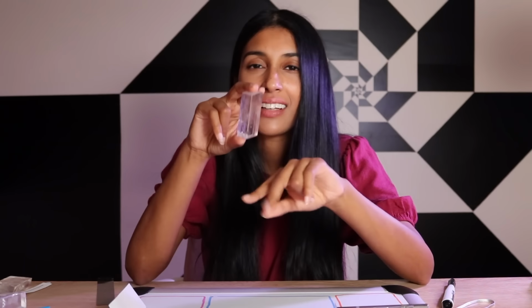This calcite will split any incoming light into two different polarizations, and exactly what those two polarizations are will depend on how you orient the calcite. So if I orient the calcite just right, then that means that the light that's coming in will be split into horizontal and vertical light.